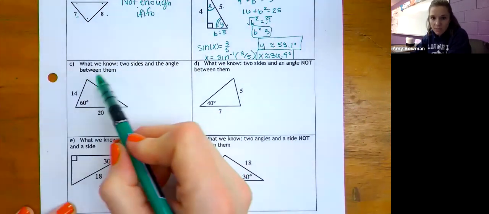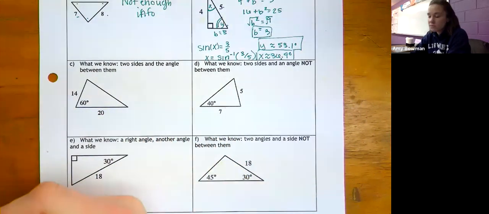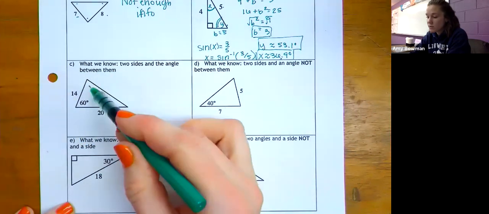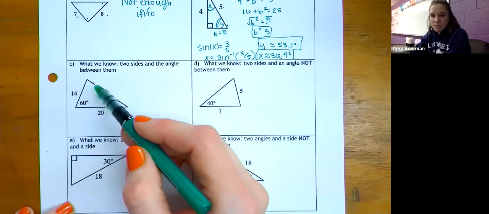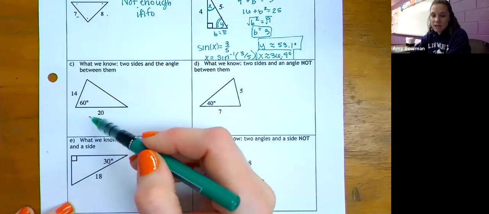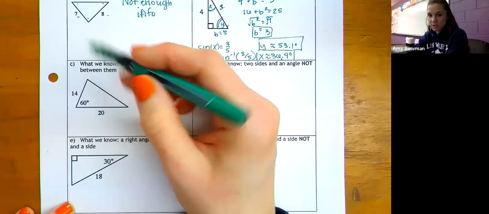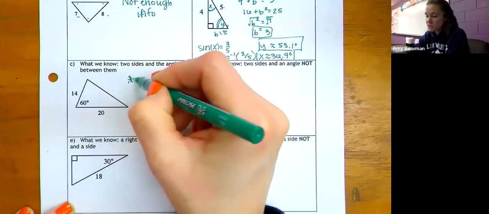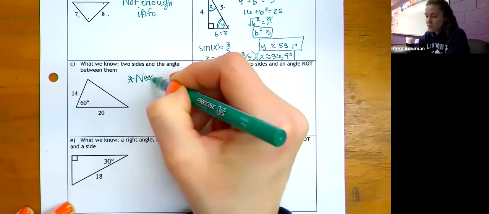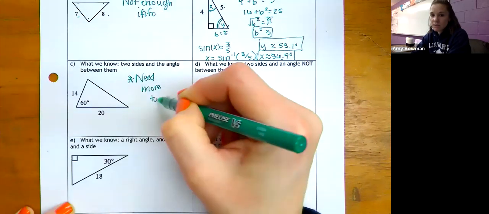So right now, if I know 2 sides and the angle in between, do I have enough information to find out all the other info? So these 2 angles and this side. The problem is this is not a right triangle, so I cannot use any of my right triangle trig or the Pythagorean theorem. So with this one, it looks like we should be able to use some of this information, but not with the tools that we currently have. So we need more tools for this one. There is a way to do this, but we just don't have the tools yet. So we're actually going to revisit this one.